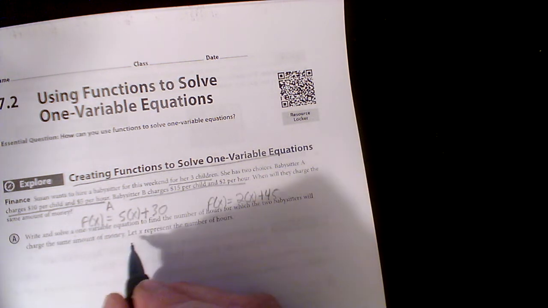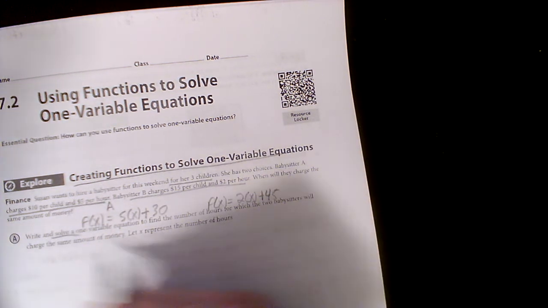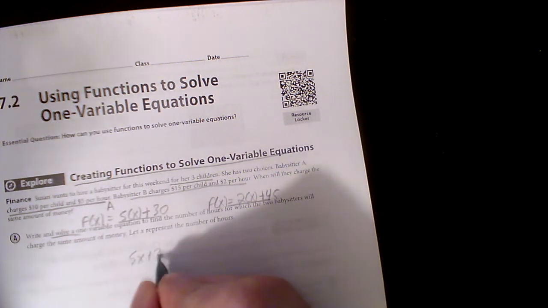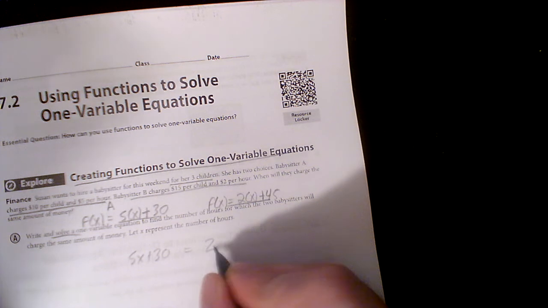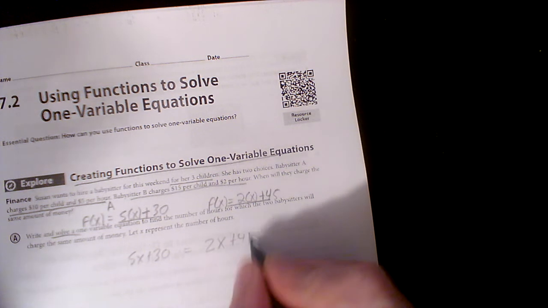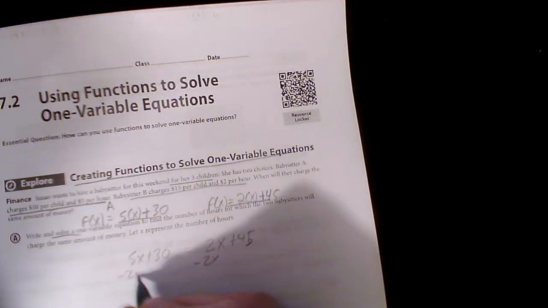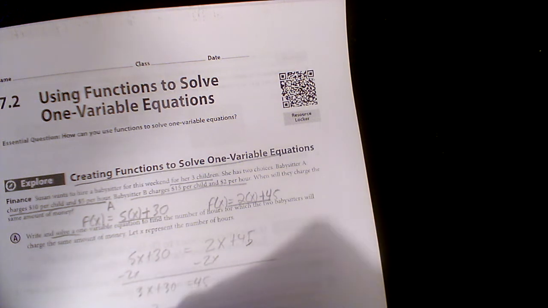Alright. And we're going to solve it. So what we want to do is find out when they're equal. So we say 5x plus 30, when is this babysitter equal to this one, 2x plus 45? So let's bring the variables together. Minus 2x, which gives me 3x plus 30 equals 45. Subtract 30, we get 3x equals 15.